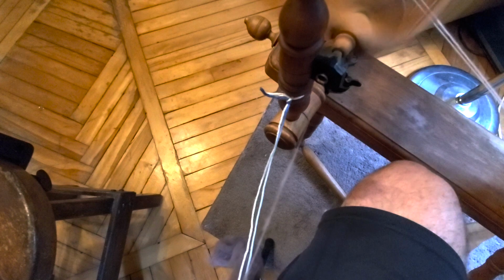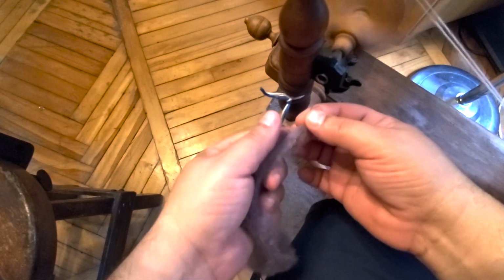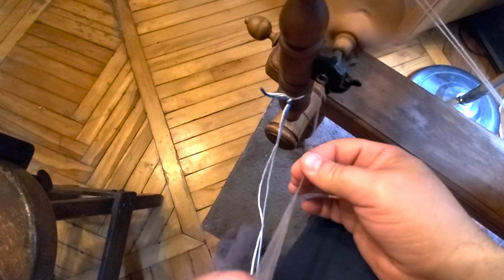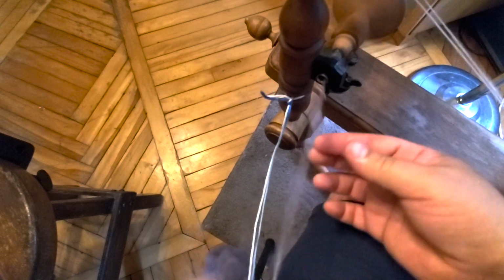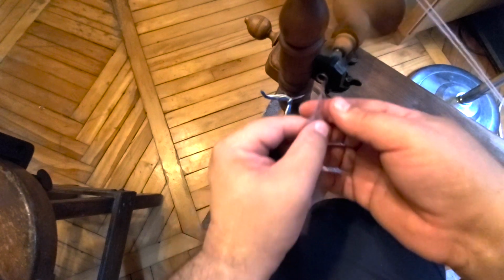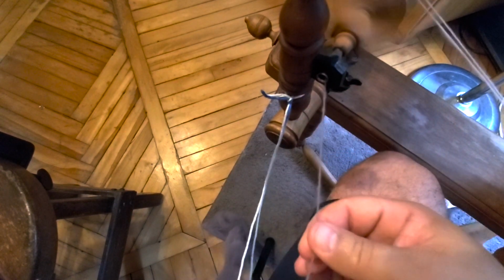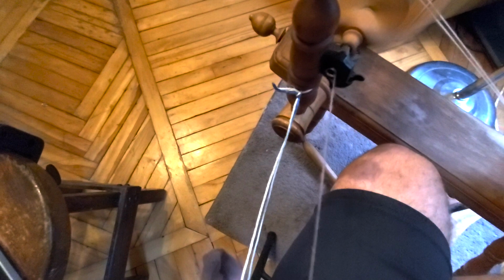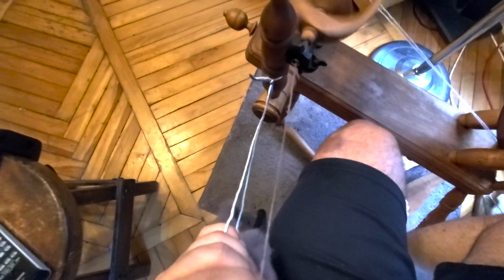So I have something done, and I go 1, 2, and 3. I let go, 1, 2, 3, and let go. Let go in. Go to put back a little bit far.